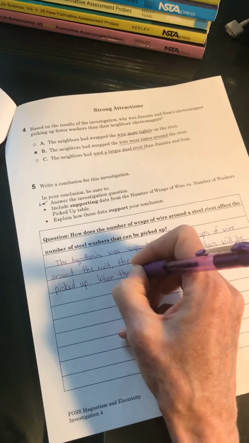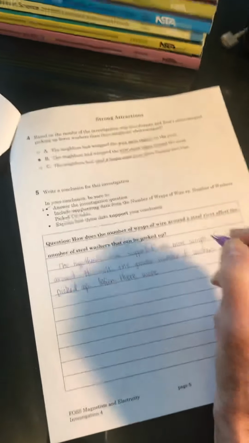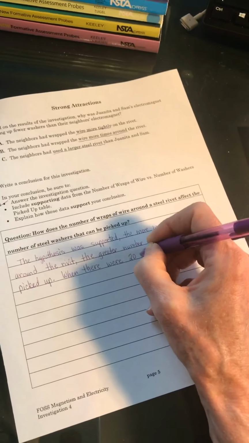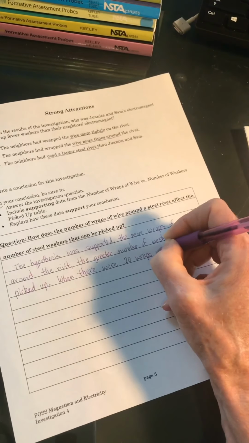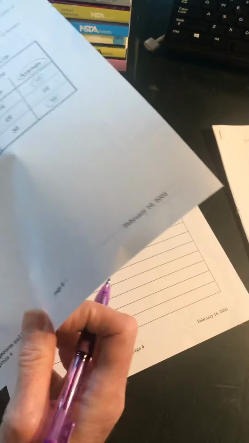When there were 20 wraps. So what was it with 20 wraps? 16.